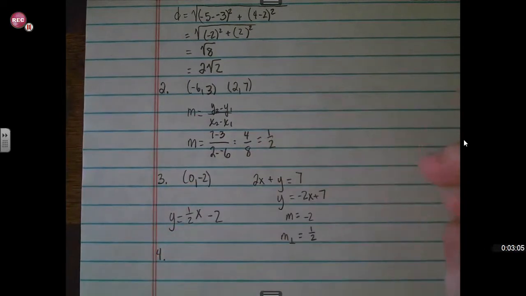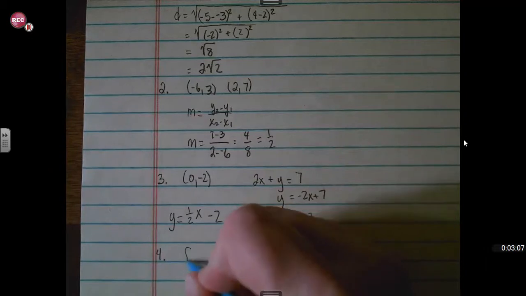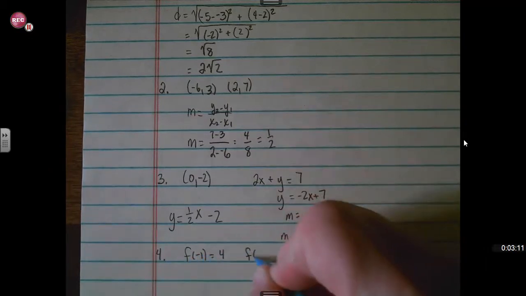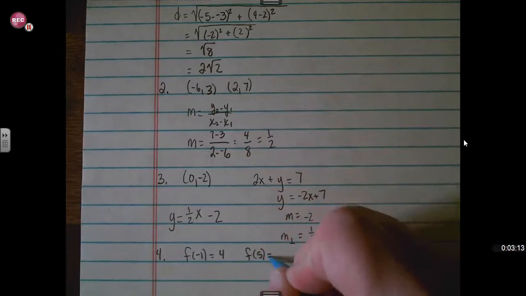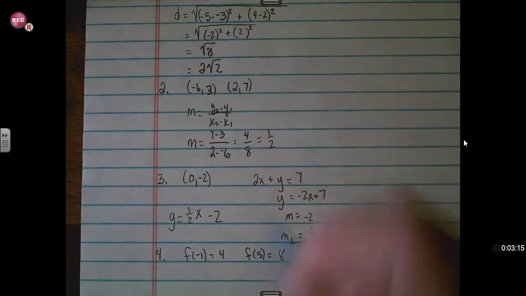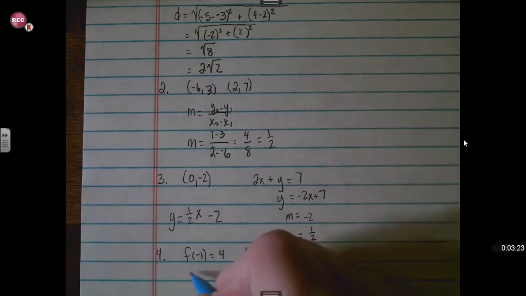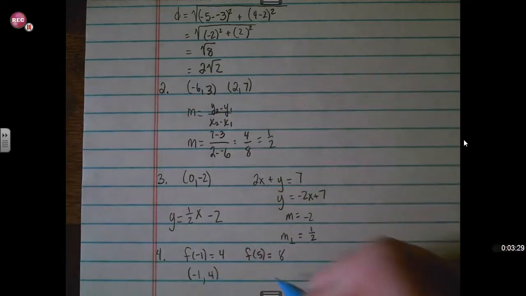F of x is a linear function, and f of -1 equals 4, and f of 5 equals 8. We want to find an equation for f of x in terms of x. So basically we want to write the equation of that line. And this is just function notation. This means the point -1, 4. And this means the point 5, 8.